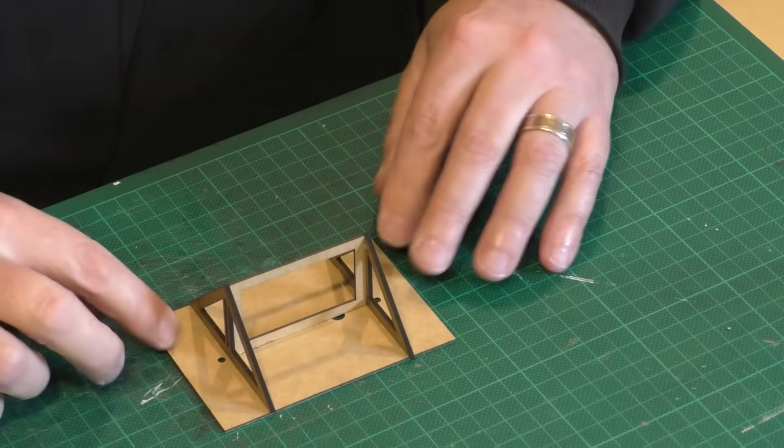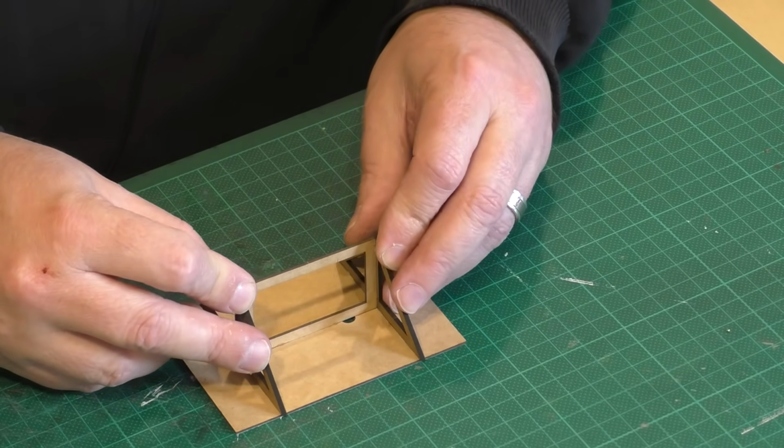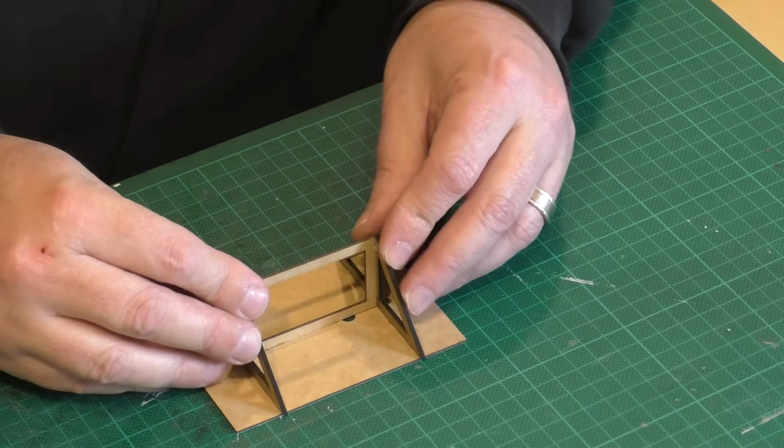And then of course the actual ceiling panel itself is caseboard as well, so it's the 1.25mm caseboard.